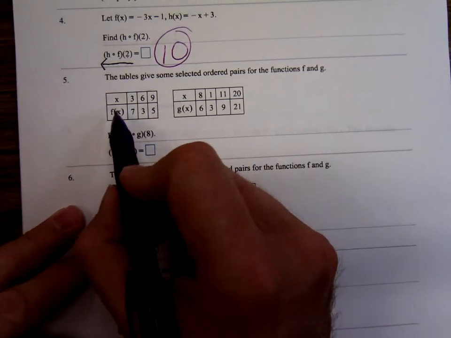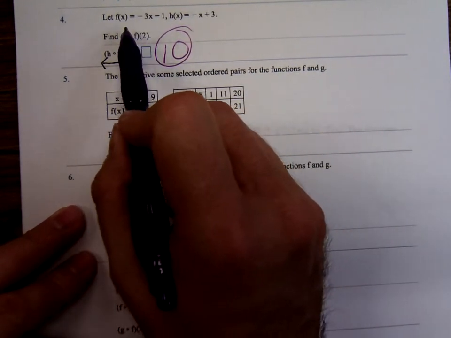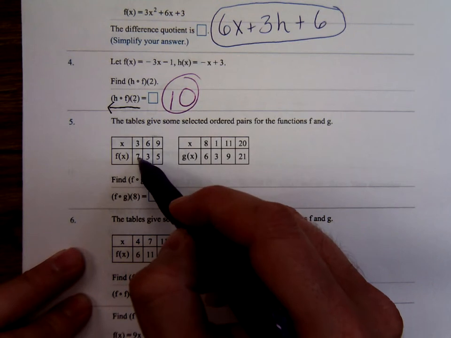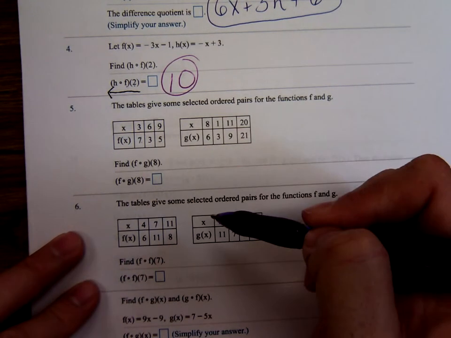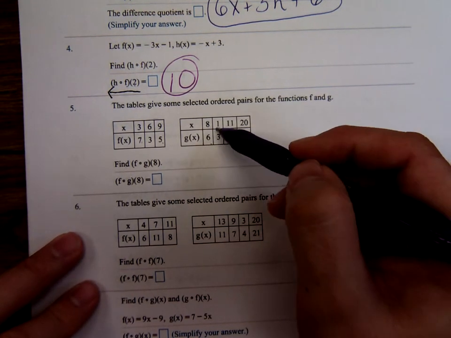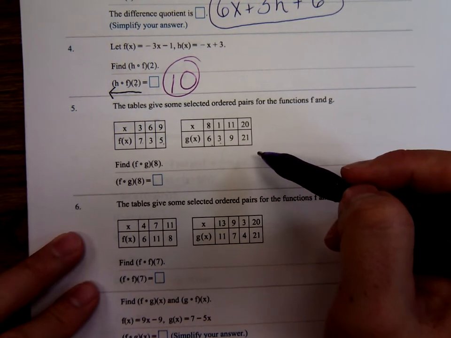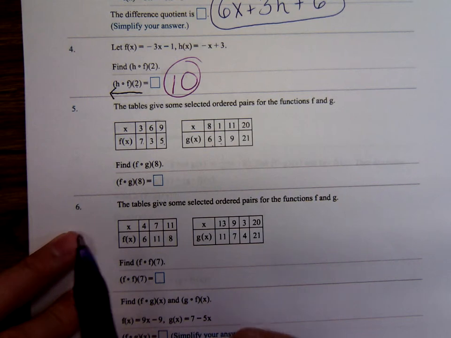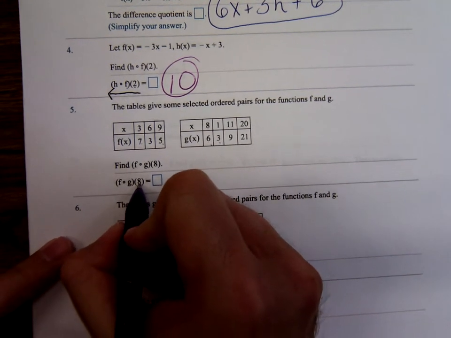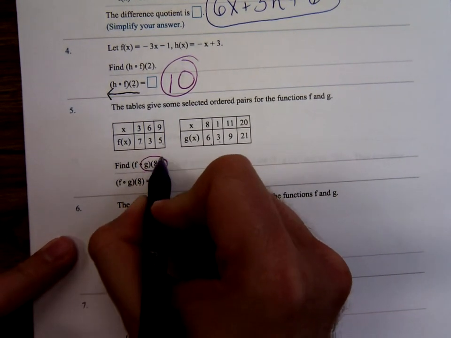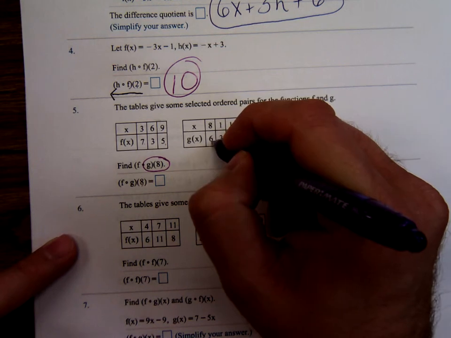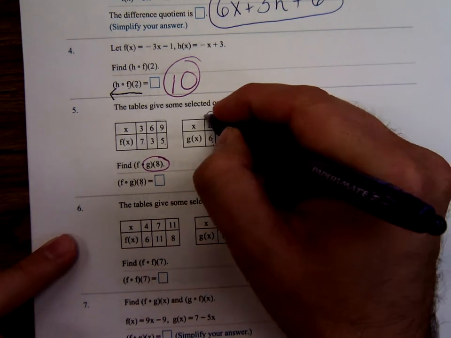Okay, here's some tables. Instead of a little equation like we had with number 4, we have tables. So f of 3 would be 7. F of 6 is 3, and so forth. F of 9 is 5. Here's your function g. G of 8 is 6. G of 1 is 3, and so forth. Remember, with a function, each x is assigned only one y value. So you start here with 8, and you're going to find g of 8. So you're looking at the g table. G of 8 is 6.